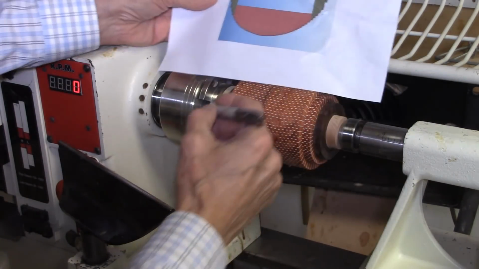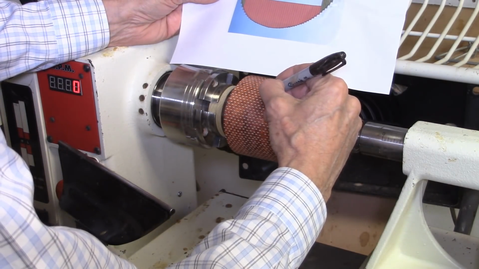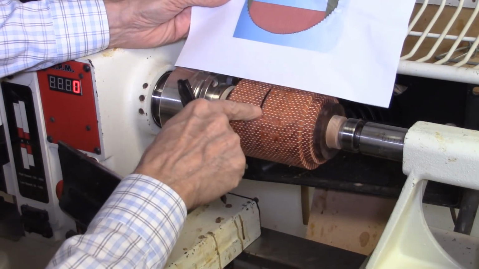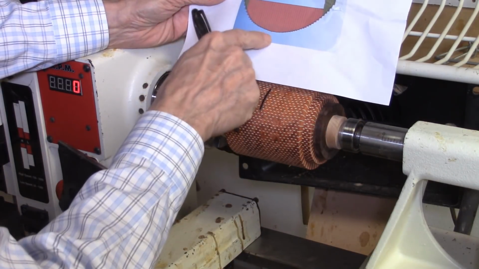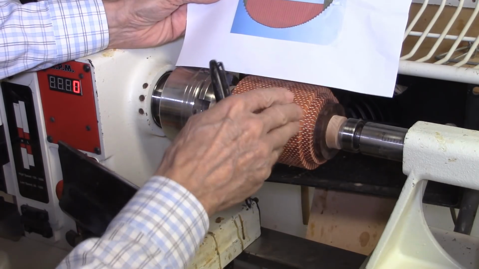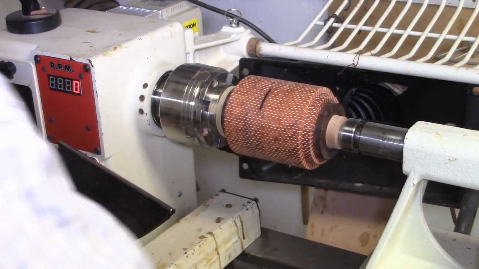From my pattern, I've also marked my high spot. That'll be my high spot here, and so I'll be turning down on both sides of that to finish up the egg.